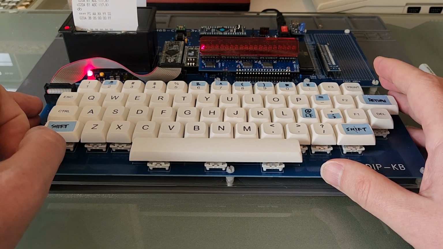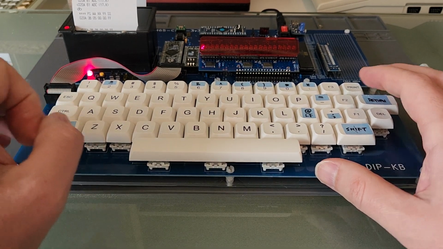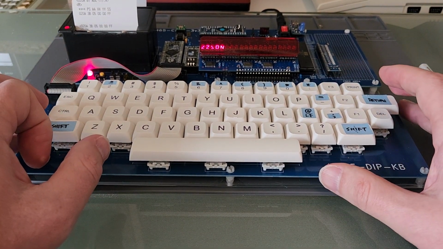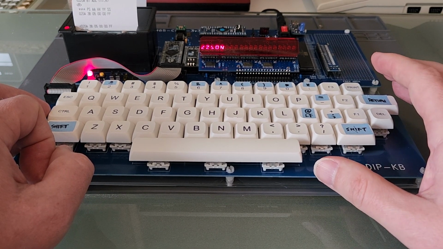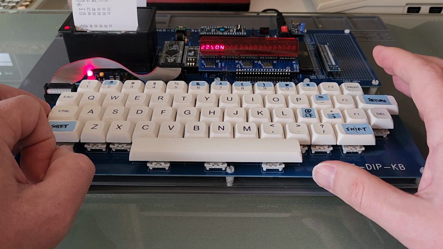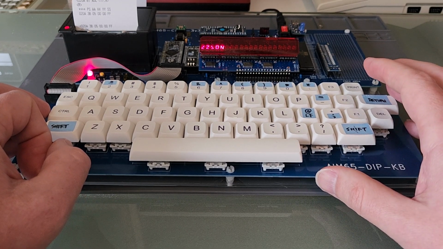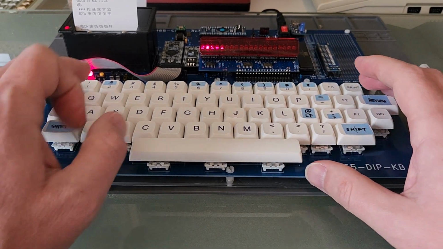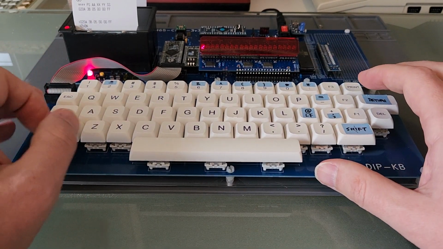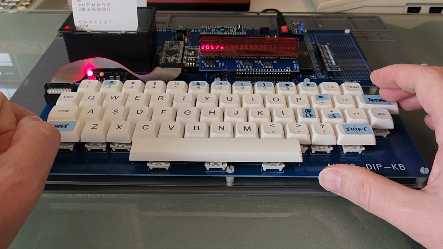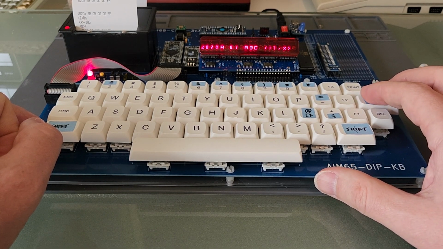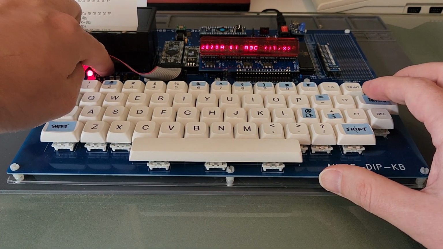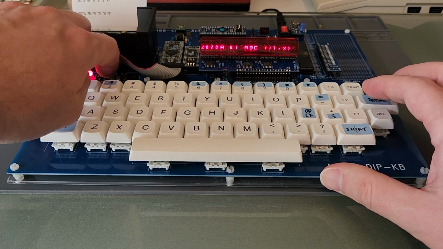For that I have two options. One is to press the Z key, and I can turn on what is called trace. So what does it mean? I go back to my starting address and start the program. Sorry, I have to change from run to step mode.